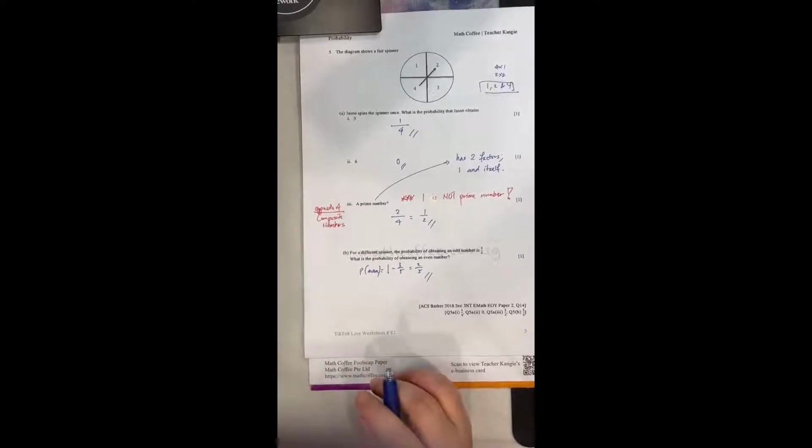Yes, nice one. 3 is a prime number. It can only have 2 factors, 1 and 3.